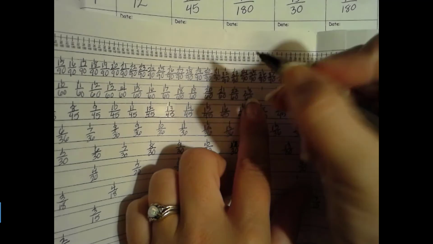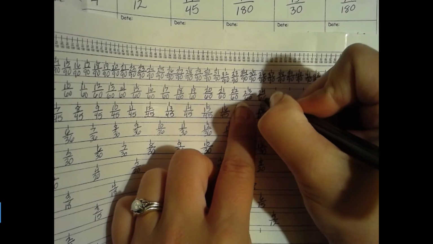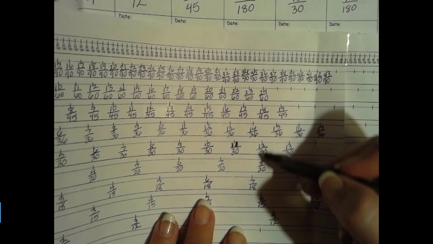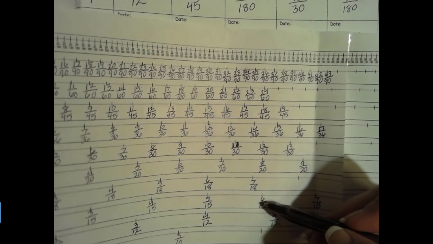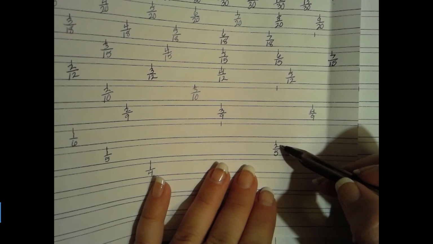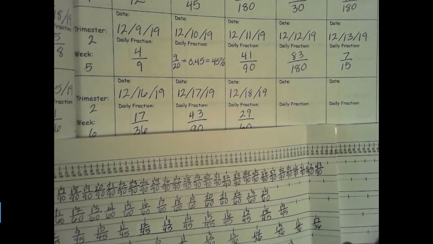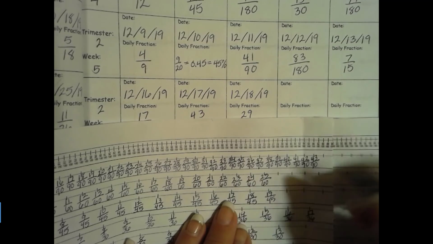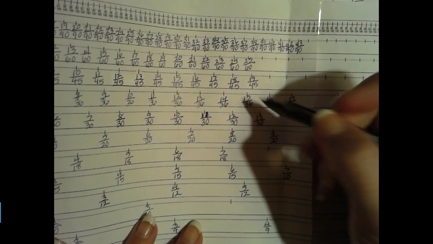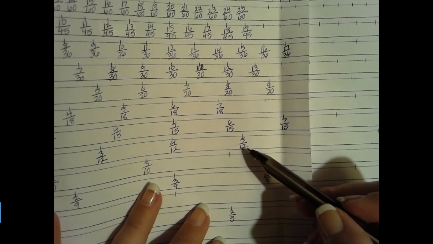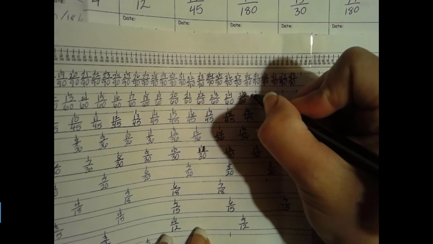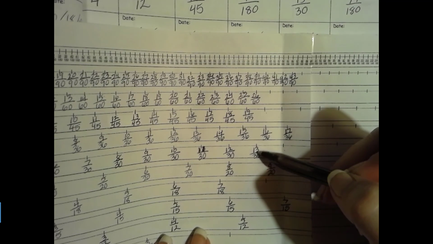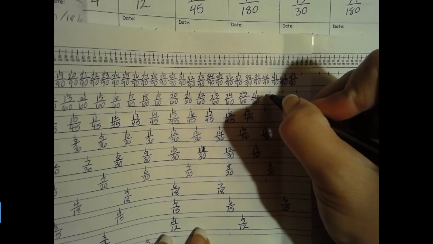So we have 23/60, 24/60. Well, that's equivalent to 18/45, to 12/30, to 8/20, to 36/90, to 6/15, and our simplest form 2/5. Okay, we also have 25/60, which is equivalent to 15/36, and 5/12 is our simplest form. Then we have 26/60, which is equivalent to 13/30, which is the simplest form, and 39/90.